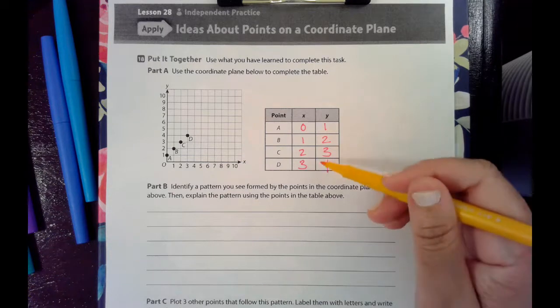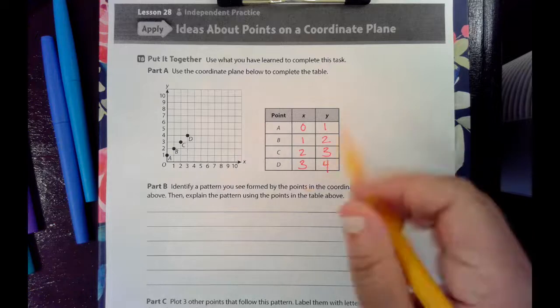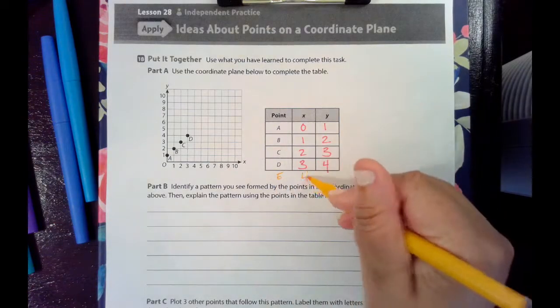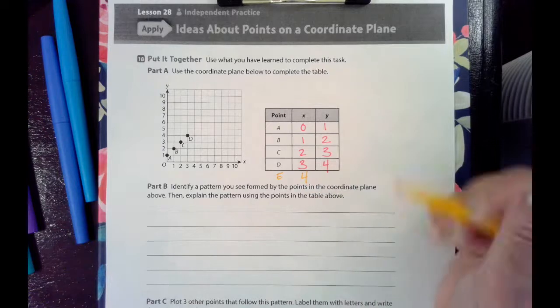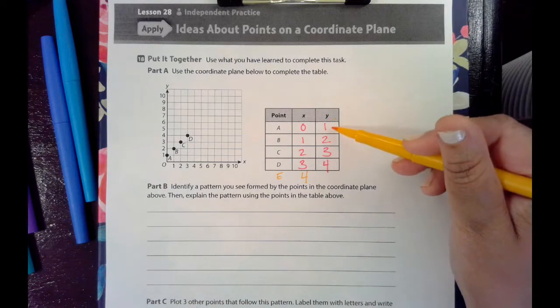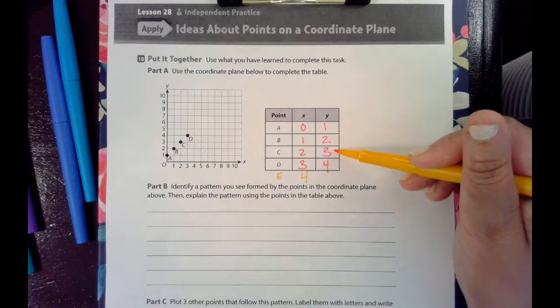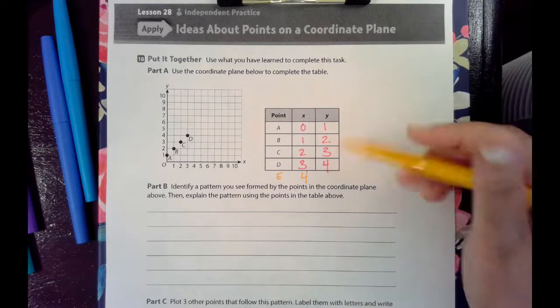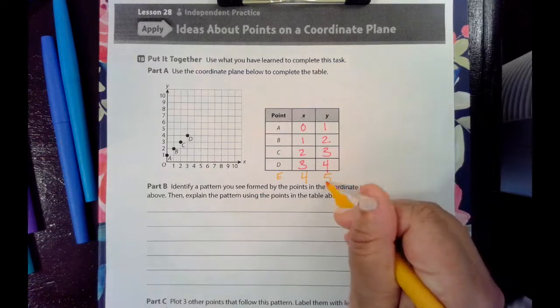So if we had a point E, the X would probably be 4. Let's look at the Y's. We start at 1, 2, 3, and then 4. So if we had a point E, the Y would probably be 5.